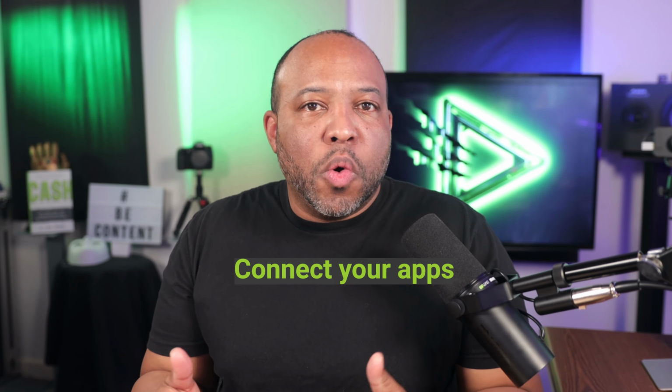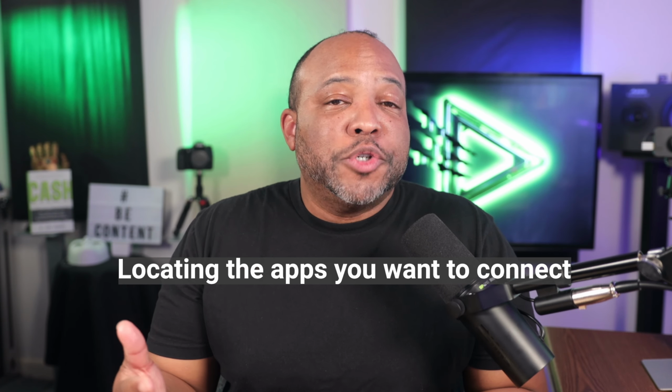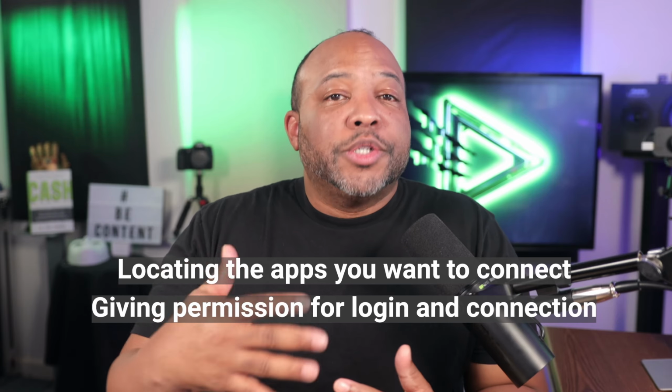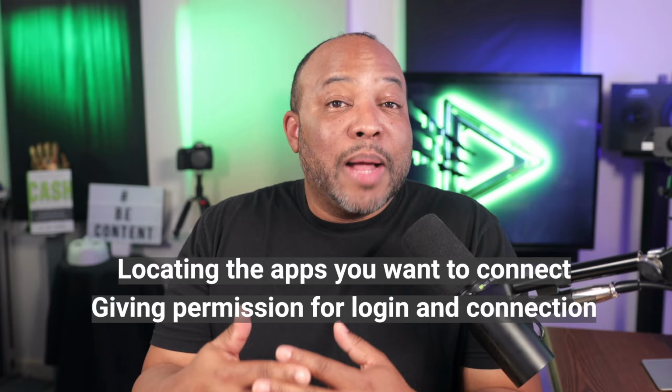So now you see what it means to connect your apps in an application like Zapier or Make. Basically, it just means locating the apps you want to connect and then giving permission to Zapier or Make to log into your account and connect these applications. So I would say, hey, Zapier, here's my Calendly account. Hey, Zapier, here's my Google Sheets account or my Google Drive. You have access to both of those. When I say send something from here to there, you have permission to do that. So basically, you find your apps, give permission, and you approve the access. It's like a permission slip for the automation program to connect your applications together.